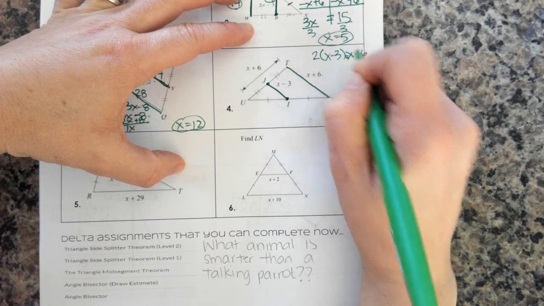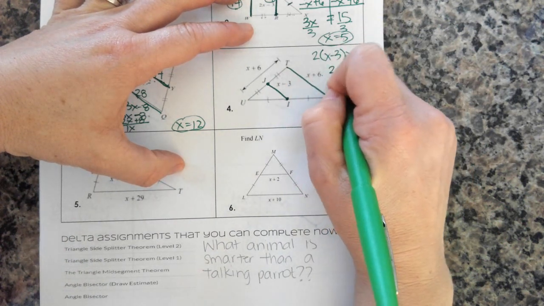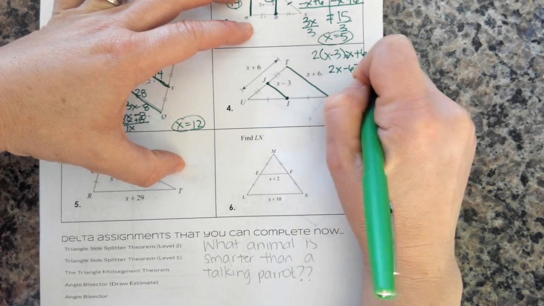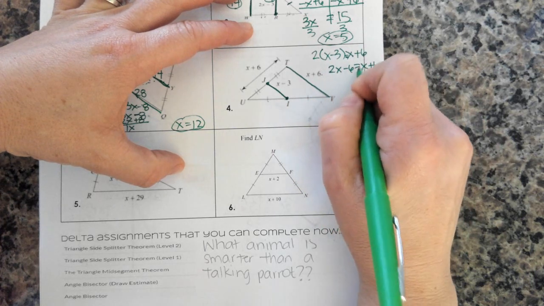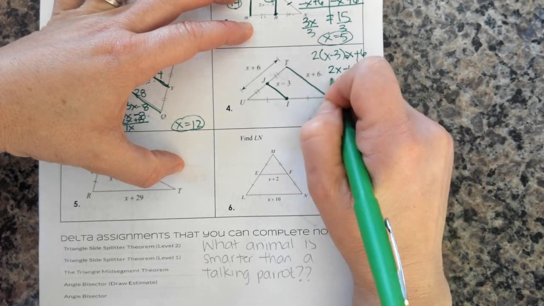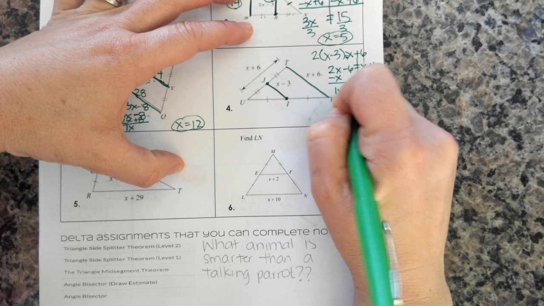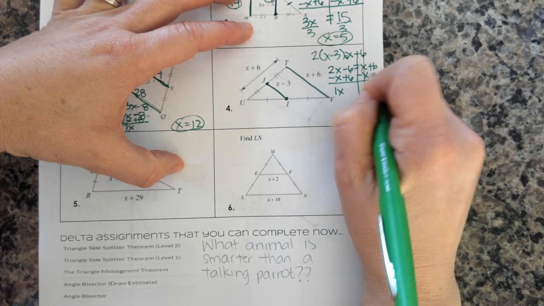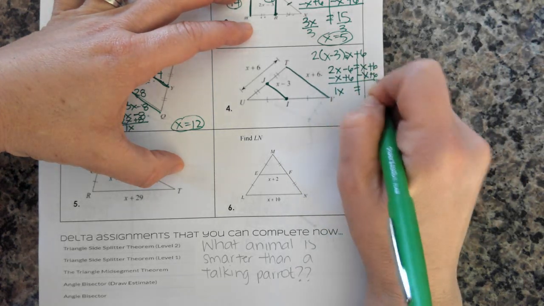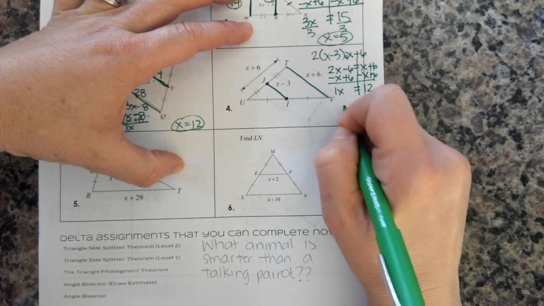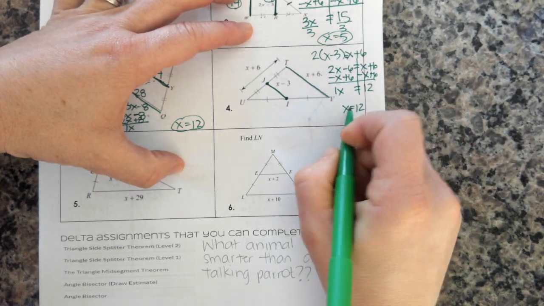Sorry. Okay, when I distribute, I get 2x minus 6 equals x plus 6. I'm going to subtract the x here, subtract it here, so I get 1x. Let's add 6 to both sides. And then 6 plus 6 is 12, so x equals 12. We'll plug it into all of these parts.